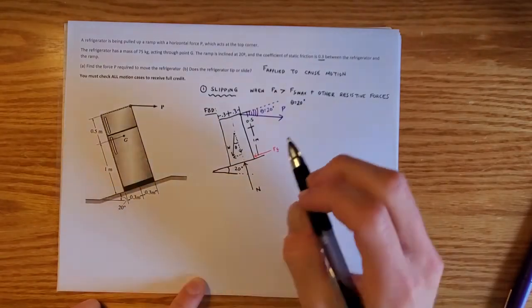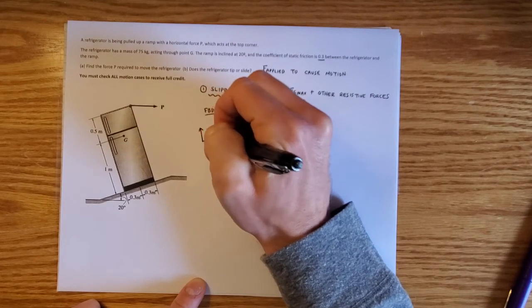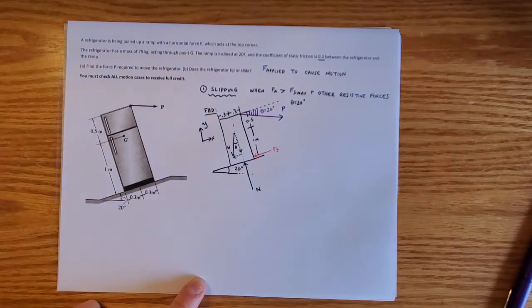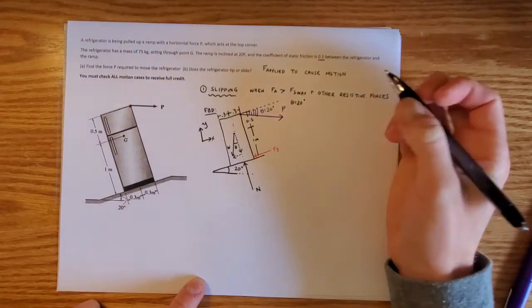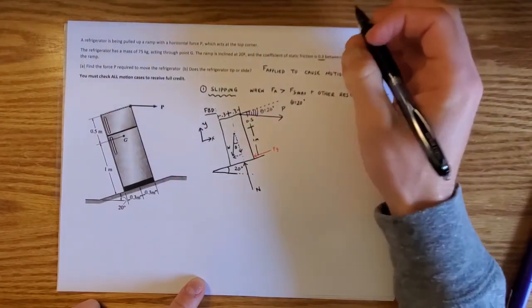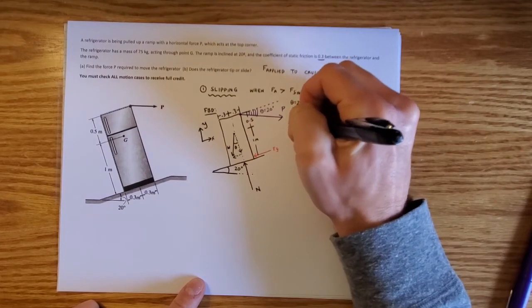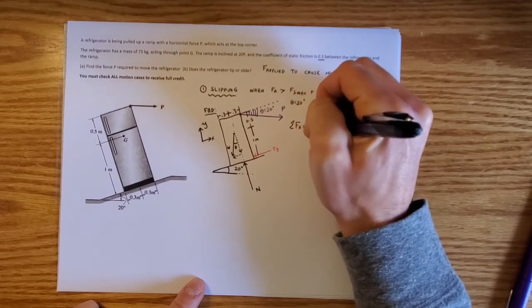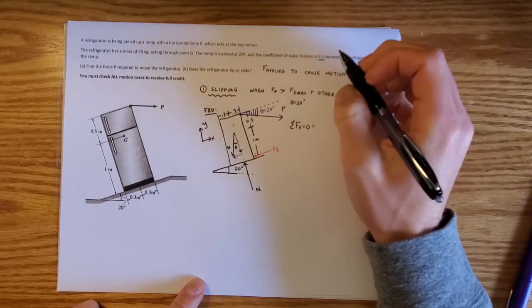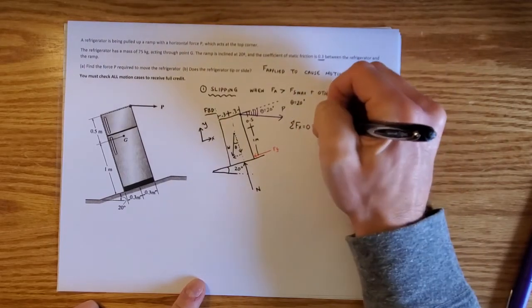So what we do here is we draw our XY axes this way, because that is usually pretty helpful. And we now have to sum up our forces in the X and Y directions. So let's look. The sum of the forces in the X direction is going to be equal to 0, which gets us P cosine 20 degrees.